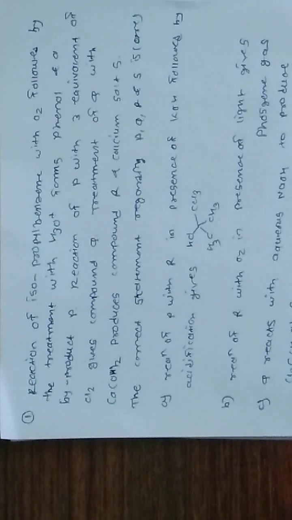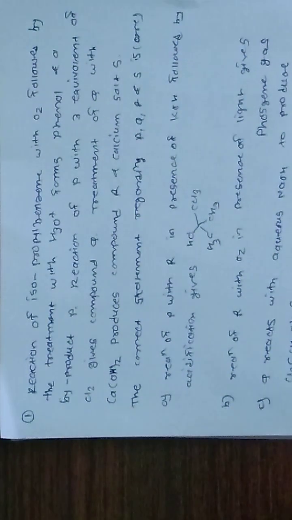So the first question is here: the reaction of isopropyl benzene with O2 followed by treatment with H3O+ forms phenol and a byproduct P. After that, reaction of P with 3 equivalents of Cl2 gives compound Q. Treatment of Q with calcium hydroxide produces compound R and calcium salt S. The correct statement regarding P, Q, R and S is or are.